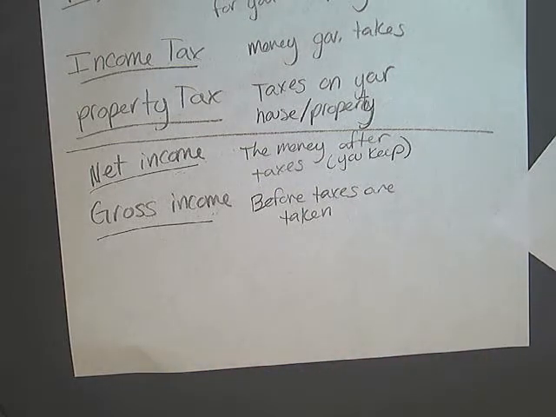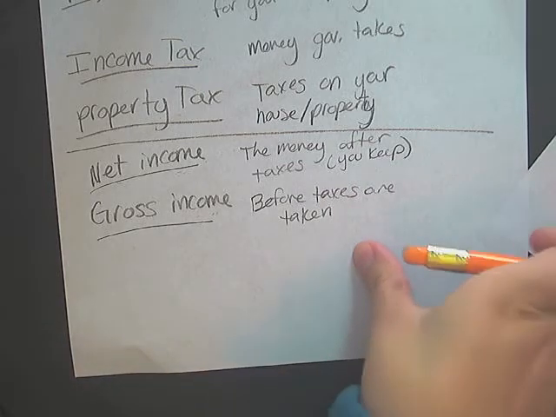Okay, so everyone good on taxes? Everyone good on income? Do we get it? Do we not? Do we feel it? Can you feel it, Mr. Krabs?